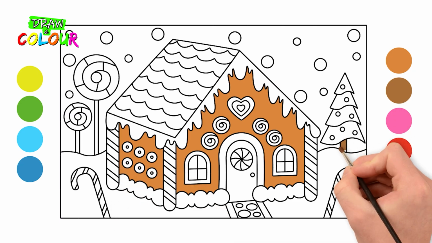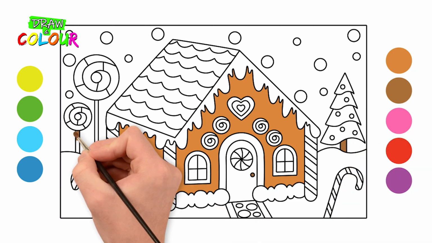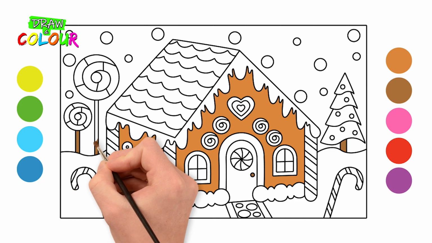Use a darker brown for the trunk of the tree, the handle, the lollipop sticks, the edge of the windows.